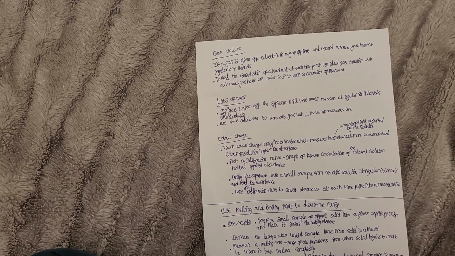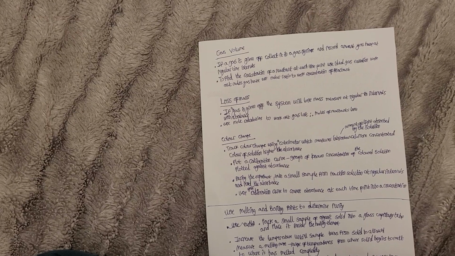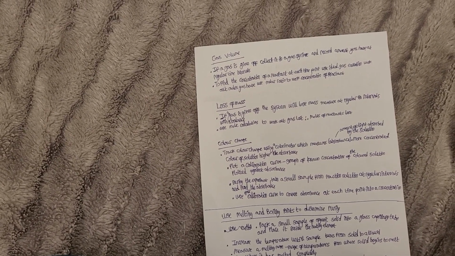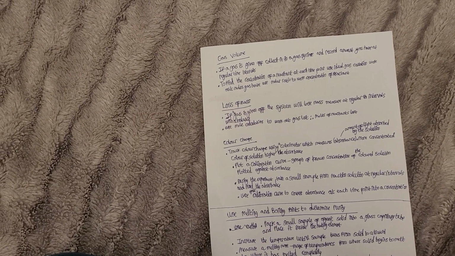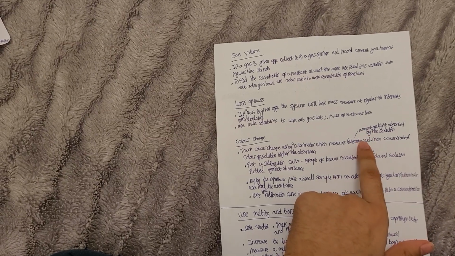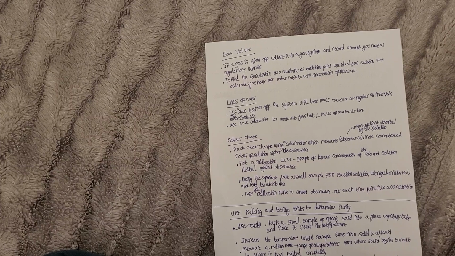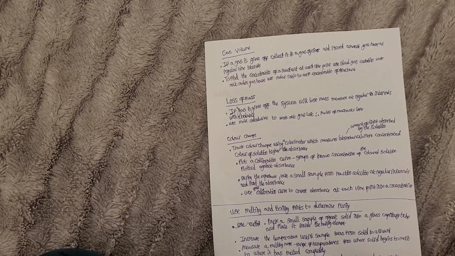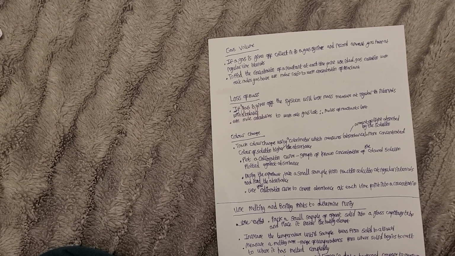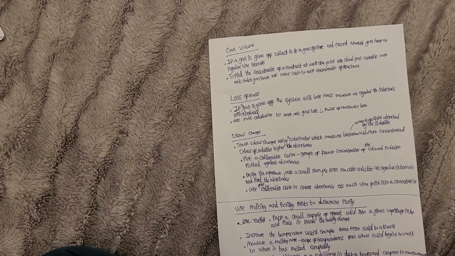Color change. Now this one definitely is the longest one. So the first thing we need to do is track the color change using a colorimeter. Basically this measures the absorbance, and the absorbance is the amount of light absorbed by the solution. The more concentrated the colored solution, the higher the absorbance. We want to plot a calibration curve, a graph of known concentrations of the colored solutions plotted against the absorbance.